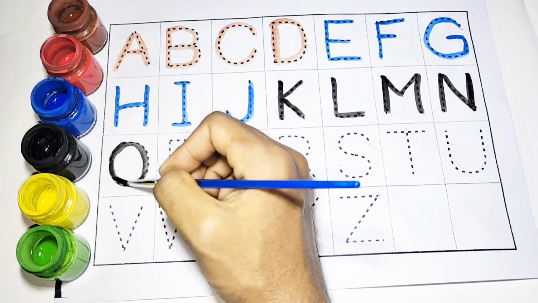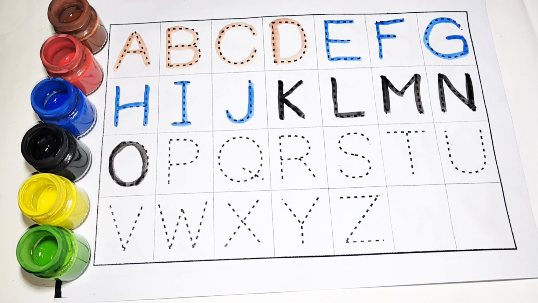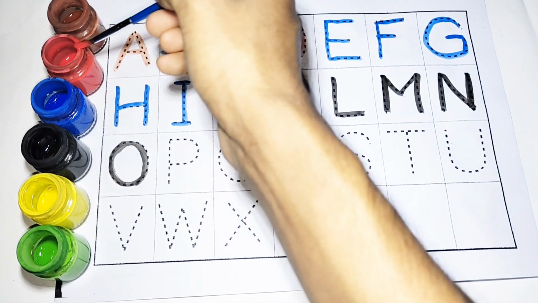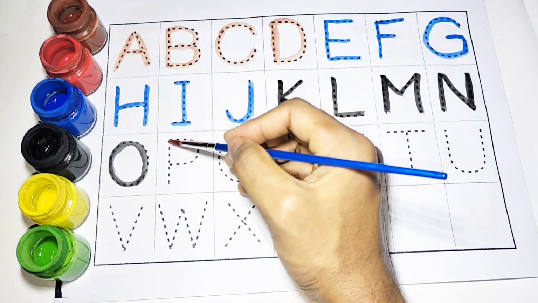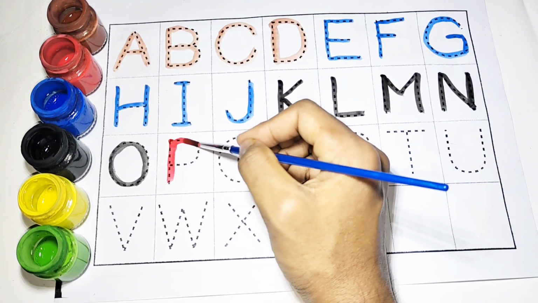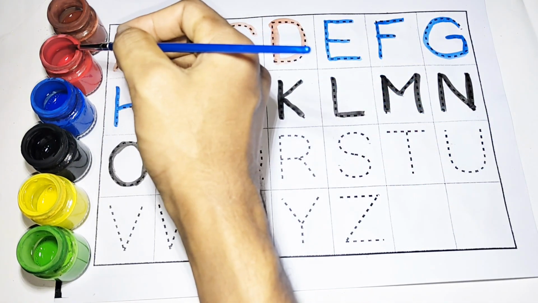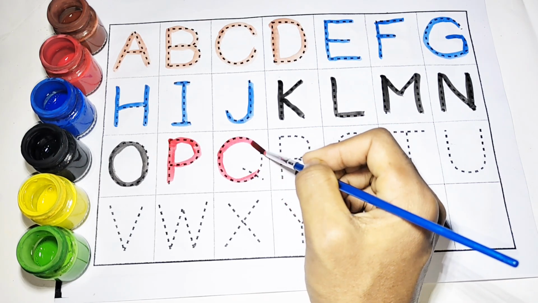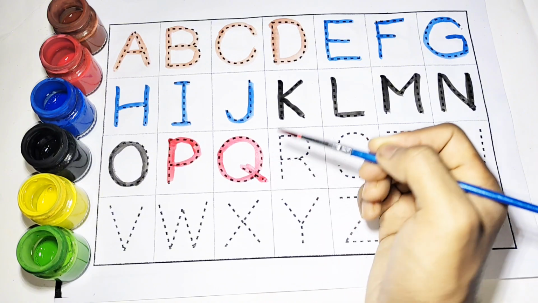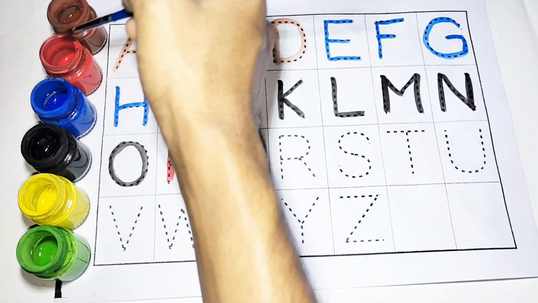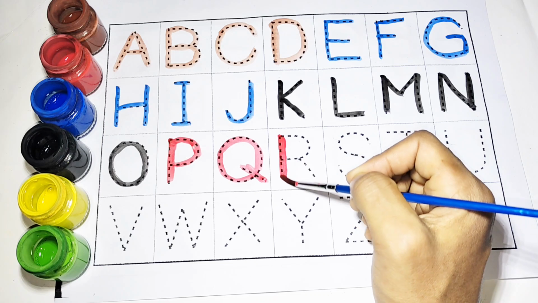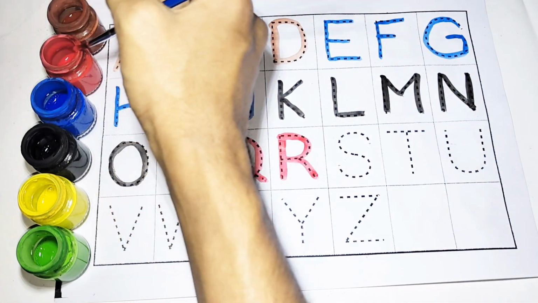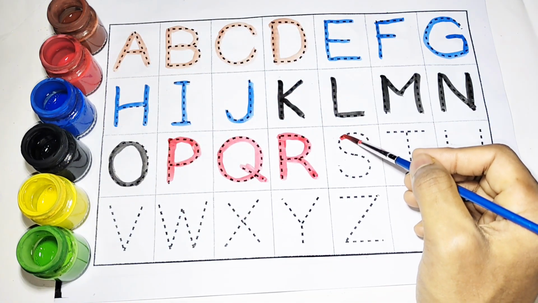The next one is P. Now we use red color. Now we draw P. P for penguin. The next one is Q. Q for queen. Kids, we again use red color, and now we draw R. R for rose. The next one is S. S for sun.